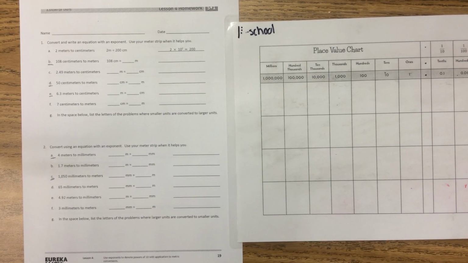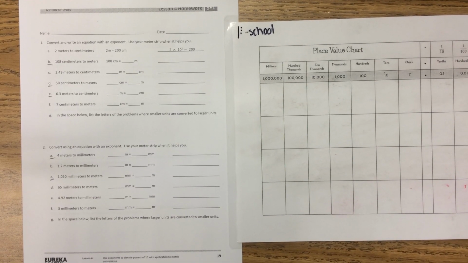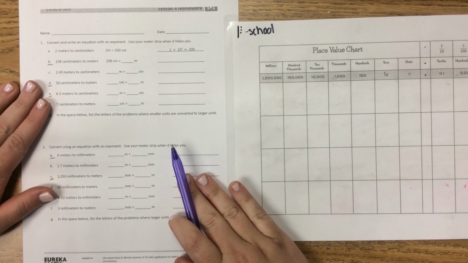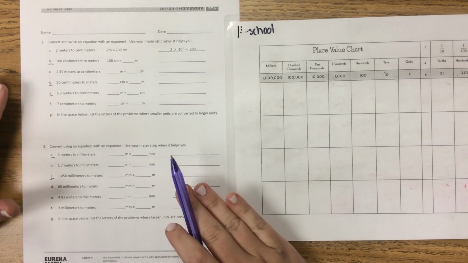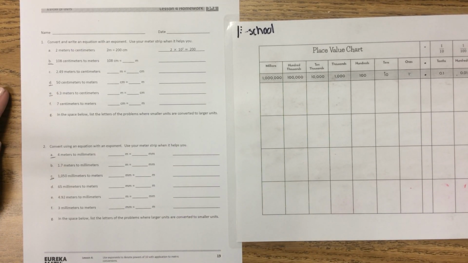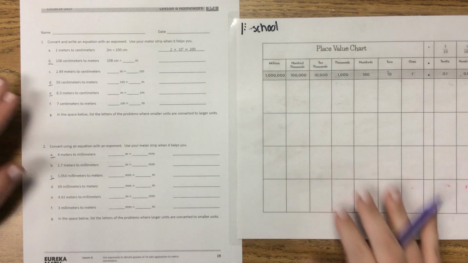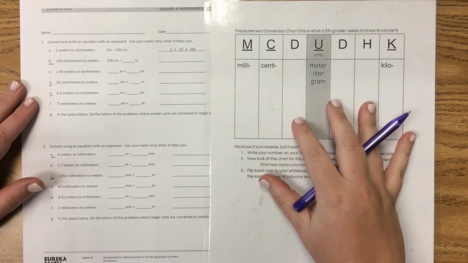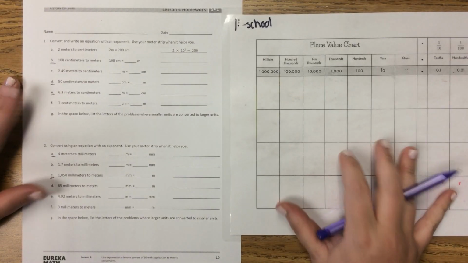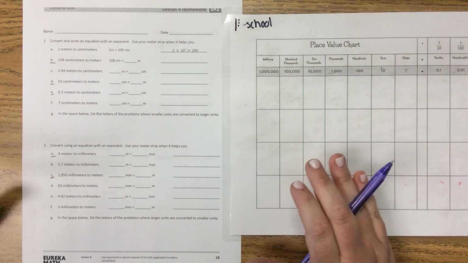Okay, guys, so today in class you did the first part of your homework set with your teacher, and we're going to continue working with that tonight with a review of how we use our place value chart and how we use our measurement chart to help us do our conversions. So remember the steps for when you do conversions.